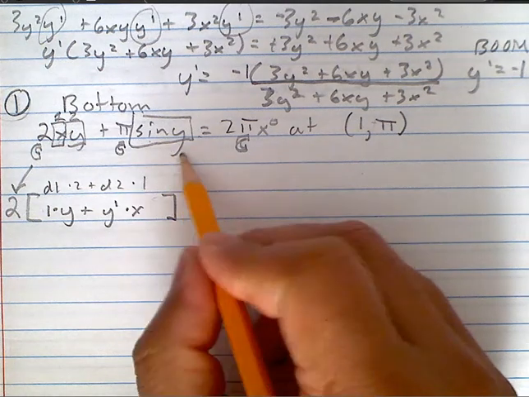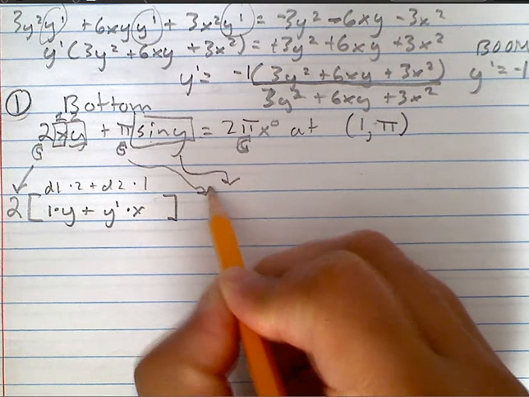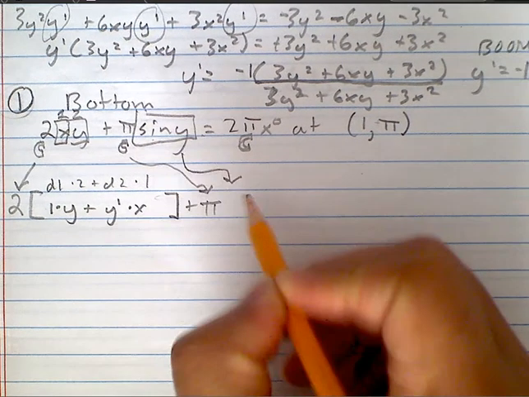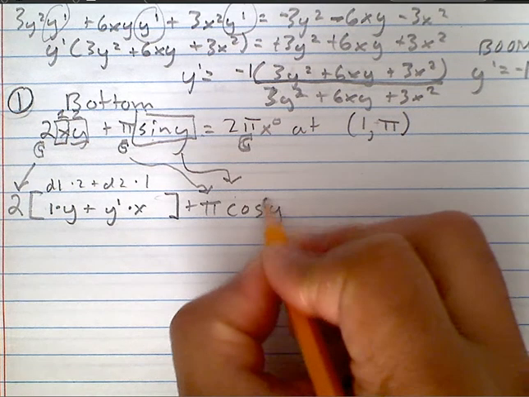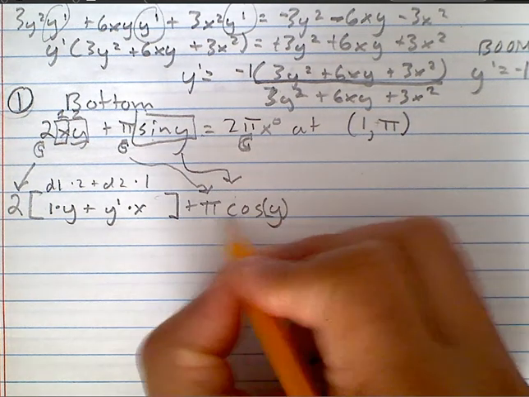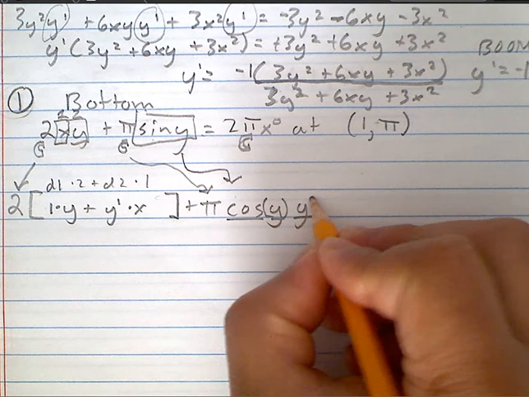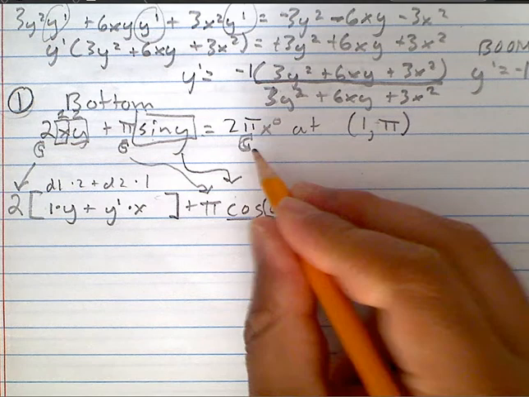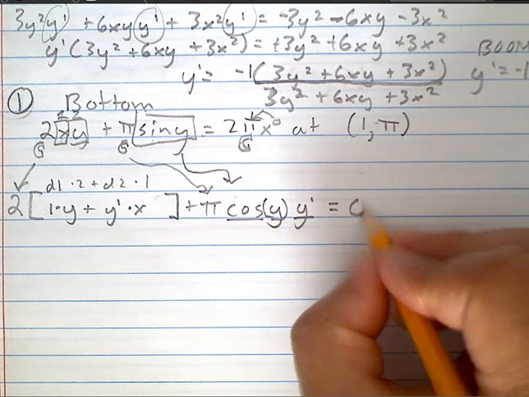Next, the constant just comes down, plus pi, derivative of the sine of y is cosine y, but the inside was more than x. So derivative of the outside, keep the inside, now take the derivative of the inside, y prime, equals this constant times x to the 0, which is 0.